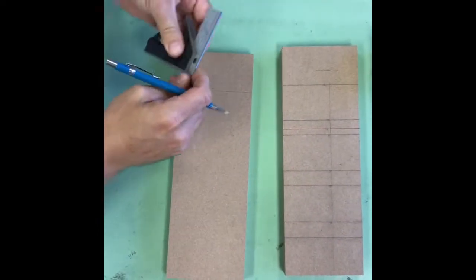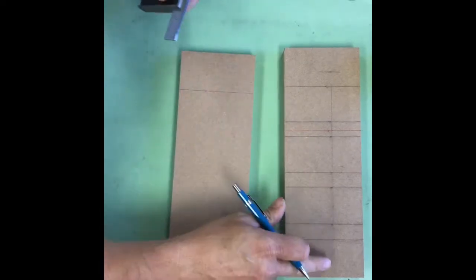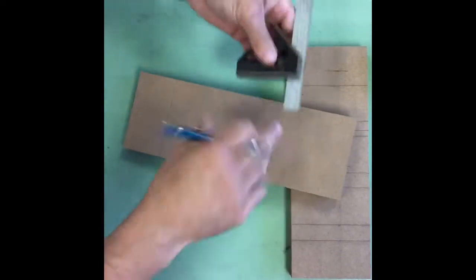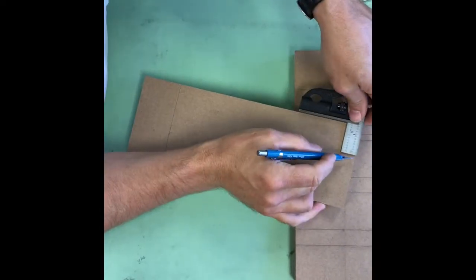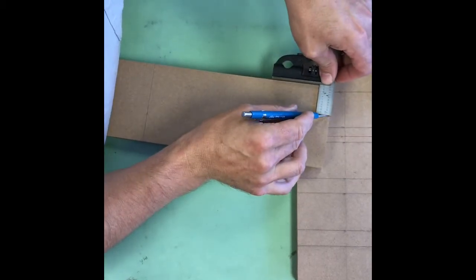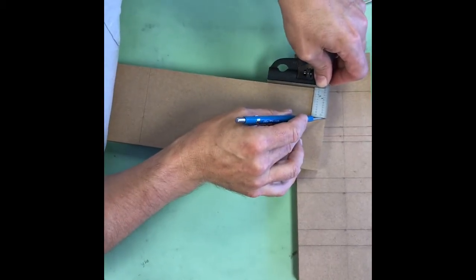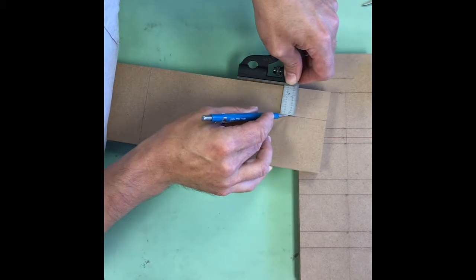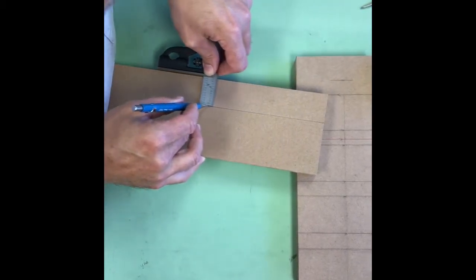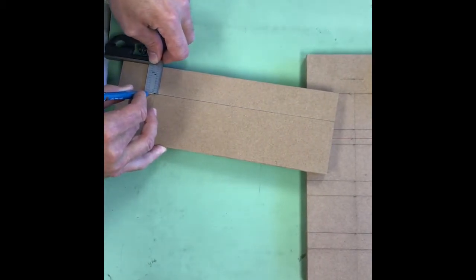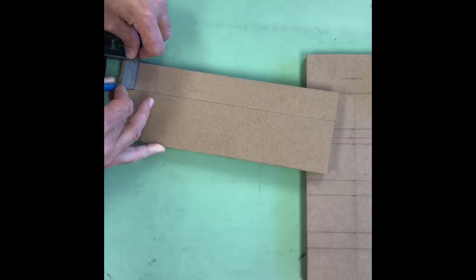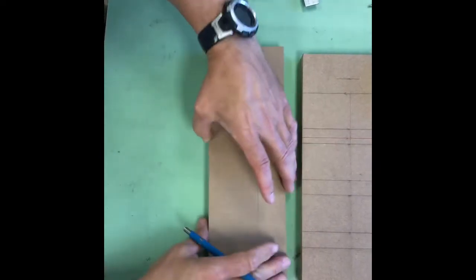So we're going to just create a line down the board to give us a parallel line for our layout, or for our dividers to walk along. So I just take my square. Doesn't matter how far from the edge it is, but it's just a parallel line that we know is straight.